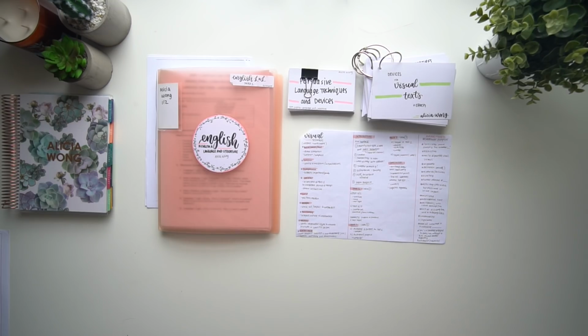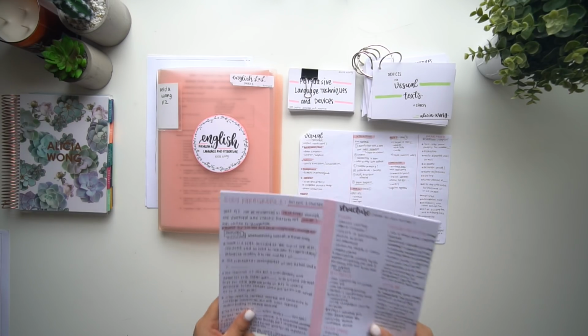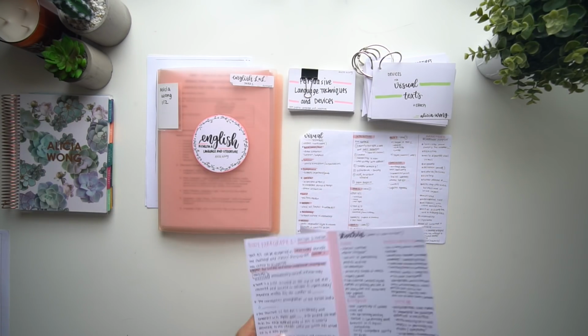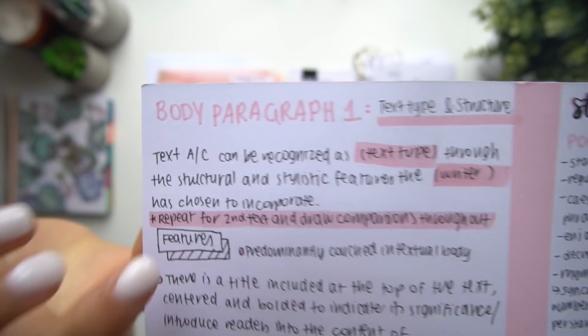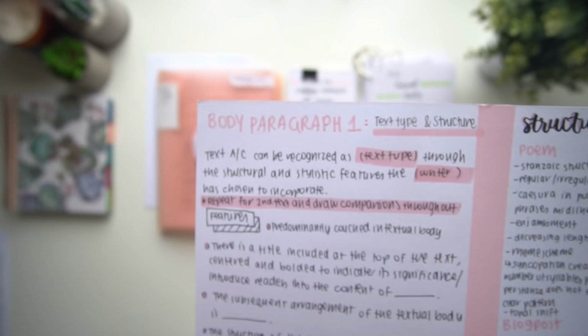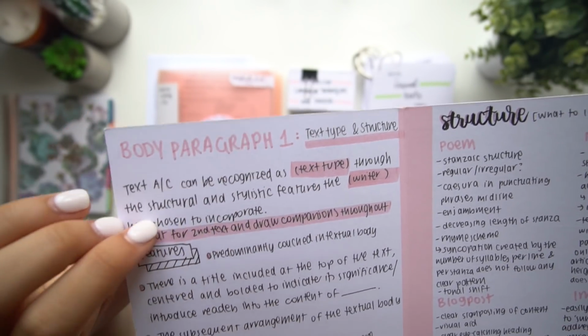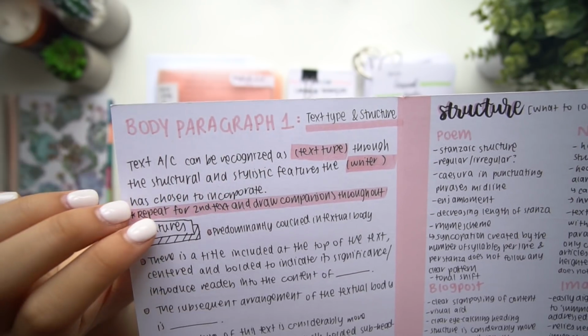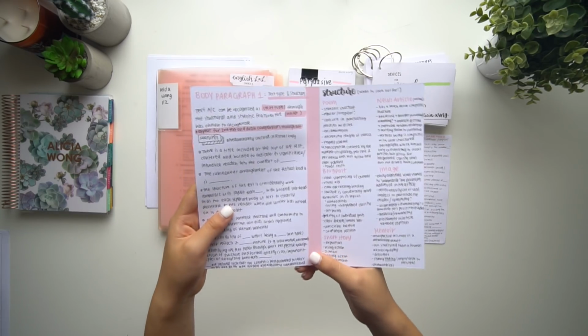In my plan, I basically had a topic sentence written in my head that I was able to adapt to whatever essay that I got. So this one says, text A can be recognized as this text type through structural and stylistic devices that the writer has chosen to incorporate. And then I would really break down exactly how they show that in the text. So if it was a poem, where they talk about stanzaic structure, is the pattern regular, do they use caesura and enjambment, what are the lengths of each stanza, that sort of thing.